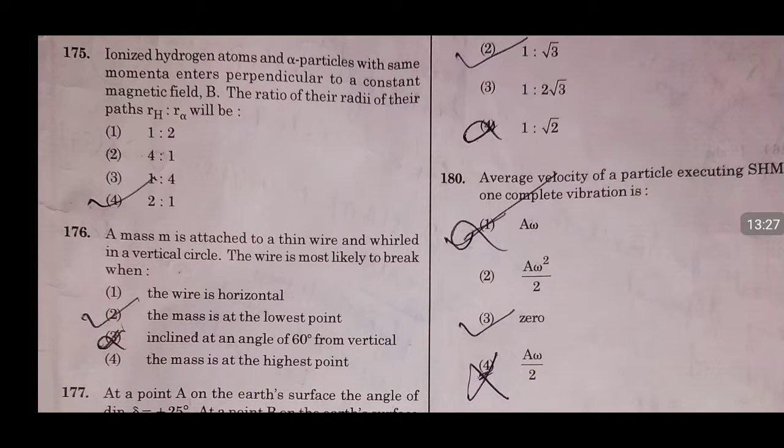Question number 176: A mass m is attached to a thin wire and whirled in a vertical circle. The wire is most likely to break when the mass is at the lowest point. Option number second will be the right option.